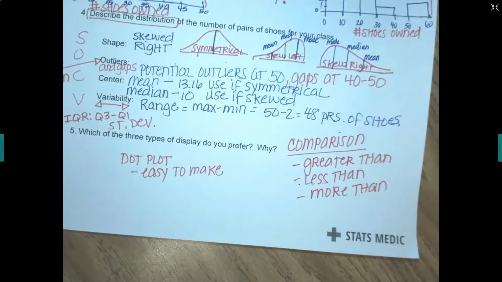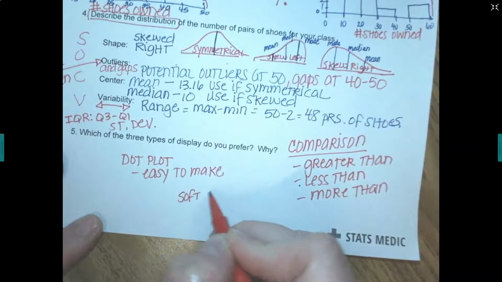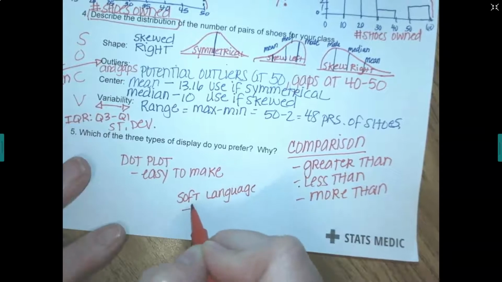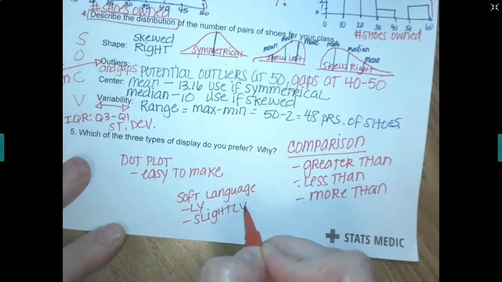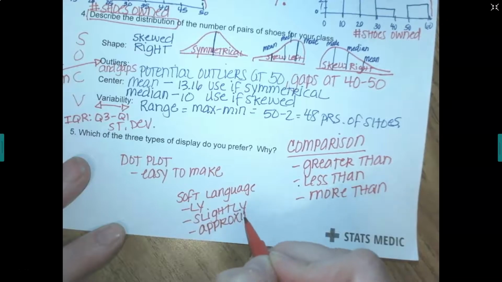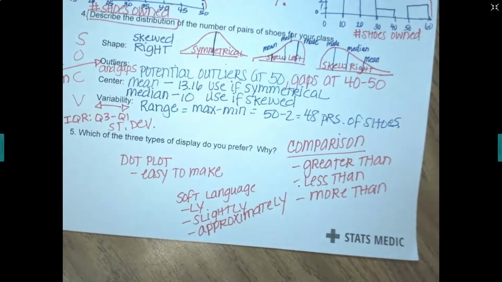The other thing I want you to think about is soft language. What I mean by that is these ly words where you say slightly. You could say approximately, these kind of words where you're kind of hedging what you're saying without being real definitive. If you say it is something and it's not, you could have a problem, but if you say it looks slightly that way, they could go, yeah, we agree. So you want to be a little softer on your language there. All right, let's go ahead and flip this over.